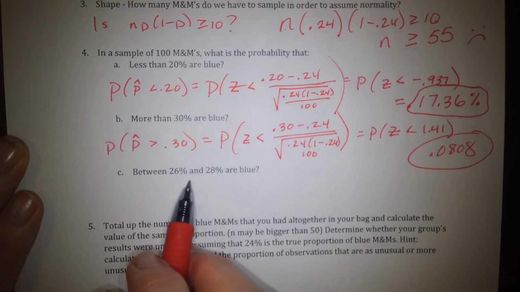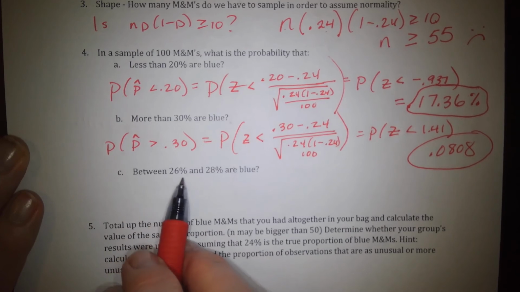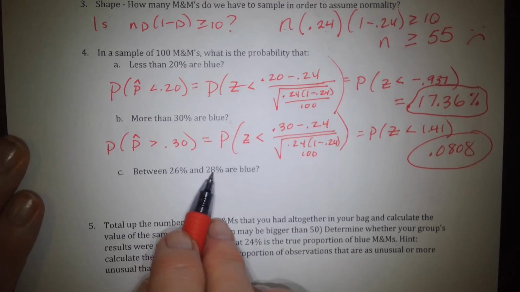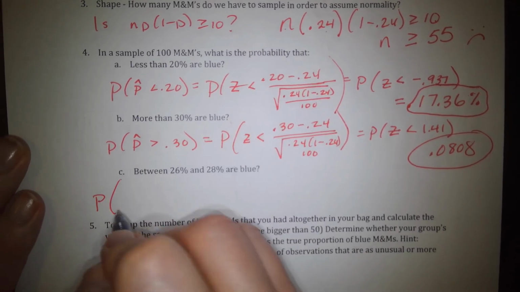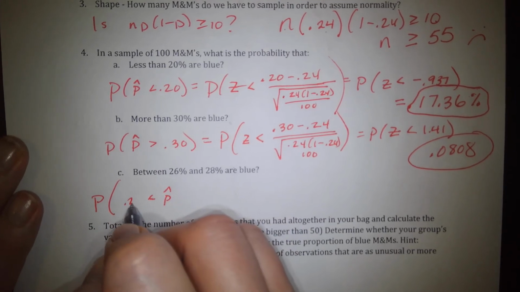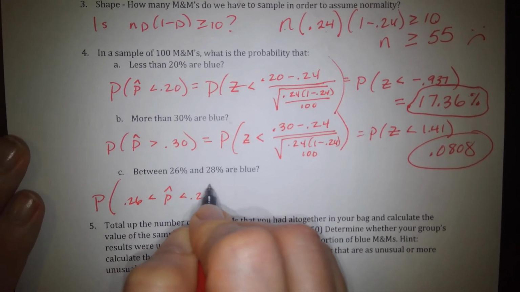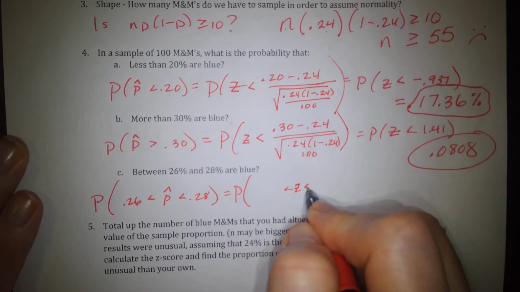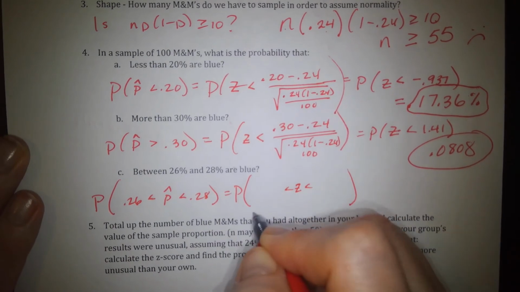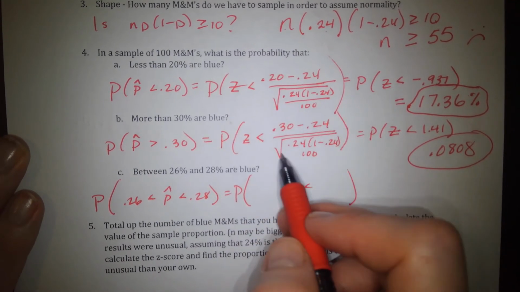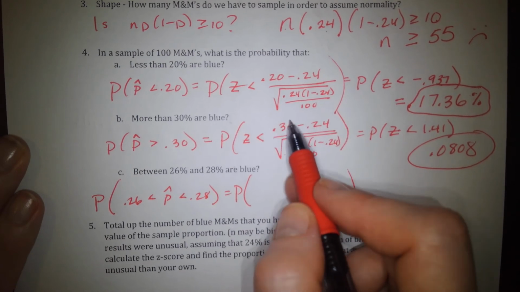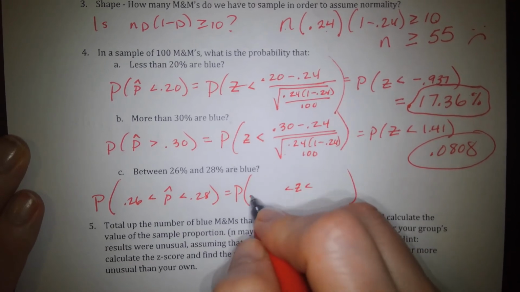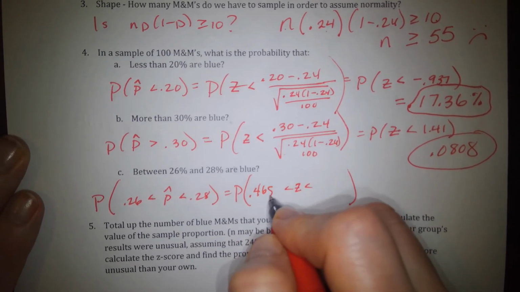How about between? Out of these 100 M&Ms, what's the probability I'll get somewhere between 26 and 28% that are blue? So we're looking for the probability that my p hat is somewhere between 0.26 and 0.28. So we have to find each individual z-score. For the first z-score, I do the same thing that I did up here. Now that you know what to do, all we have to do is put in 0.26 here and then 0.28 for the next one. So I'm going to go ahead and give you the z-scores. Certainly you should calculate these on your own.